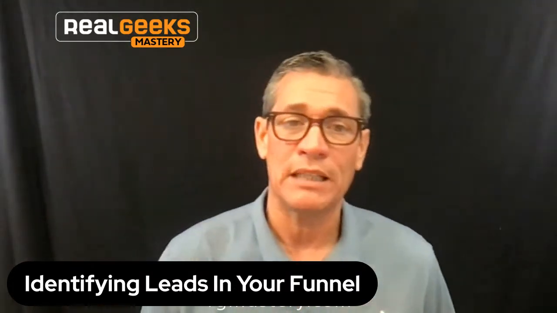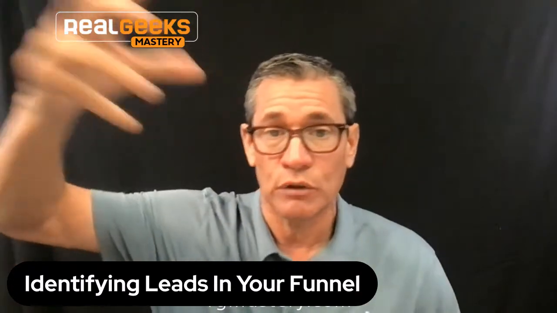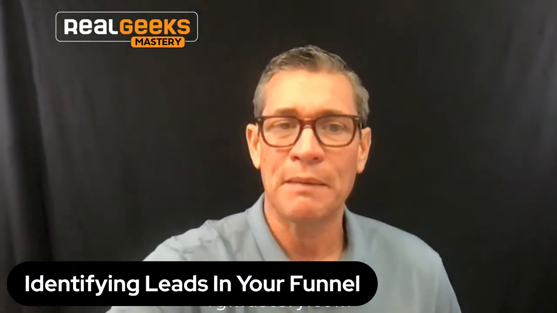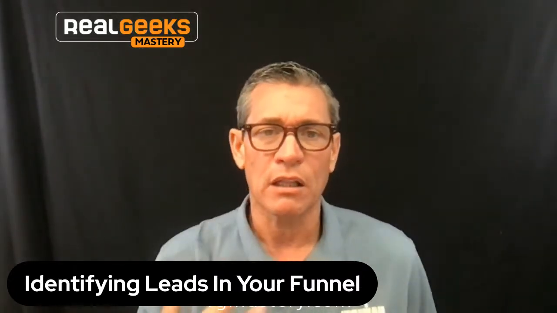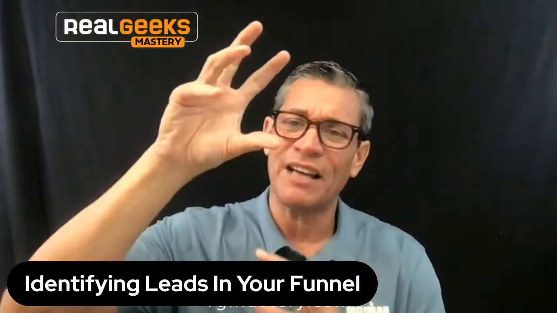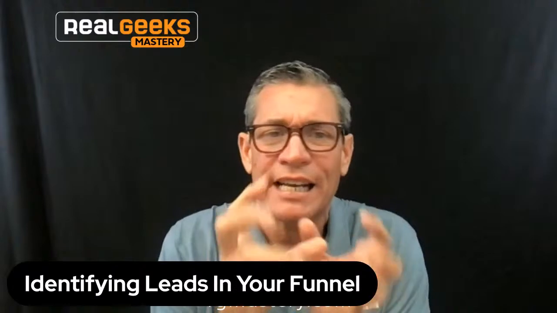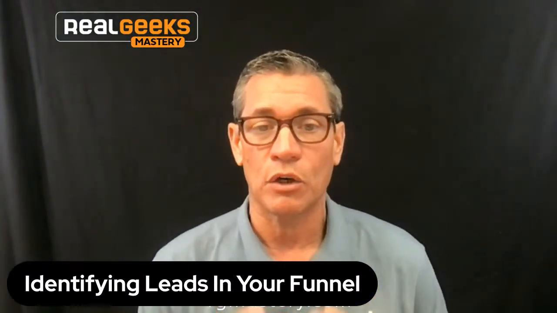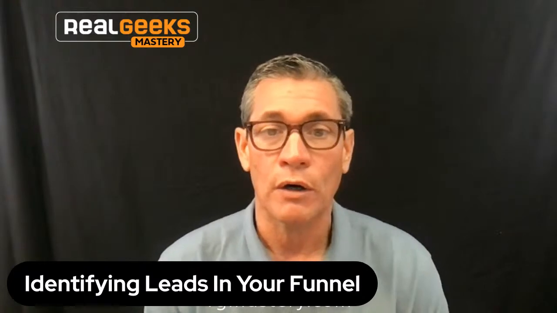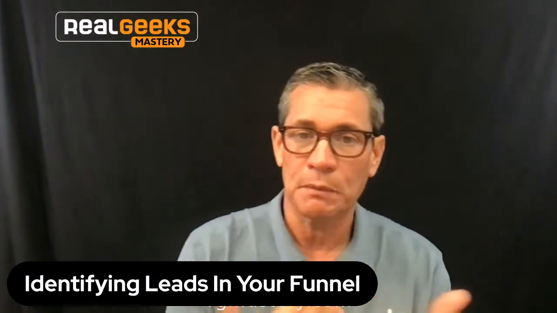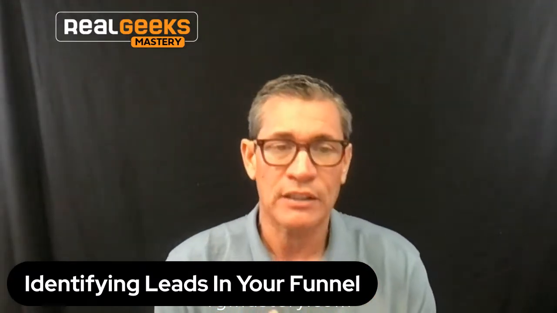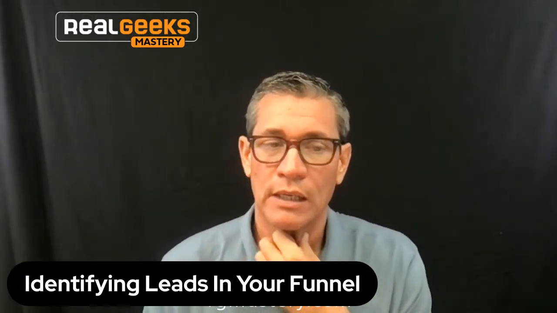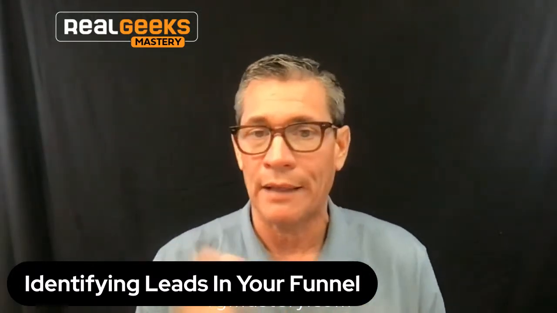Top of the funnel means they just came in, it's a new lead, and they just started their search. The middle of the funnel is where they've been searching for a while. They're starting to narrow down what they want to buy and identify a little better what they're looking for. You're probably nurturing them, and there have been multiple conversations. And then the bottom of the funnel is where they're writing contracts.